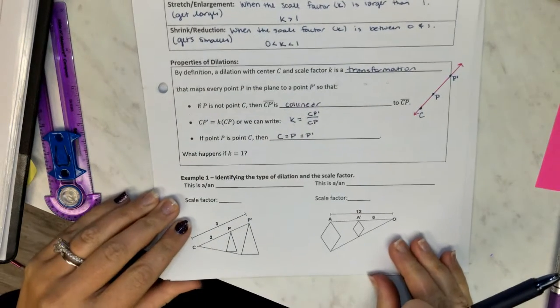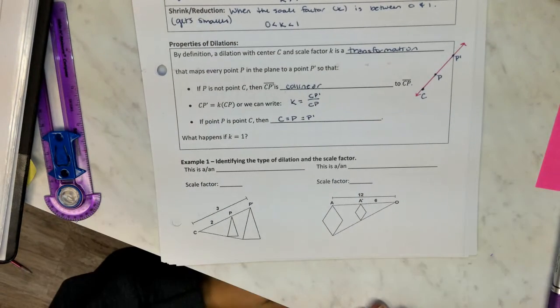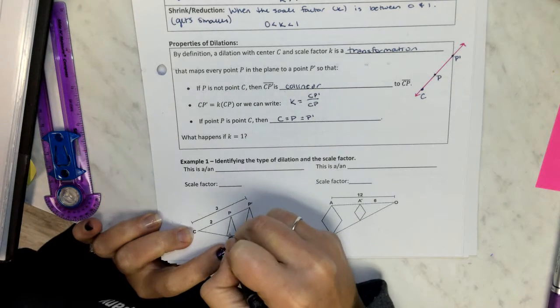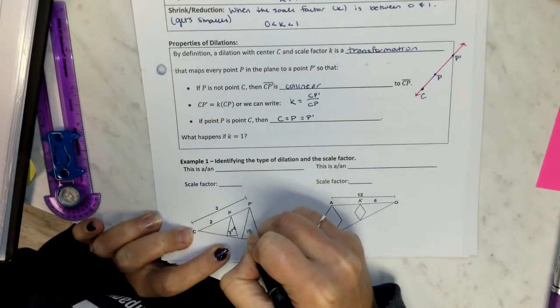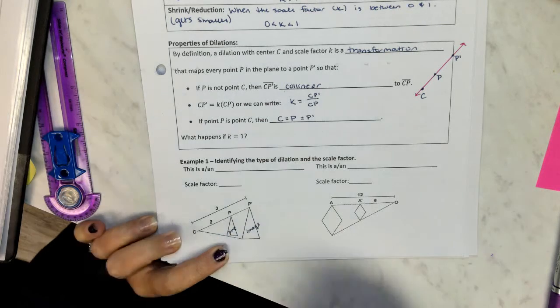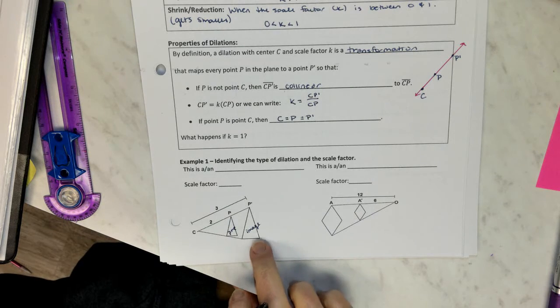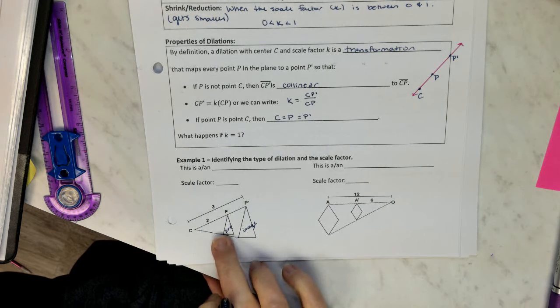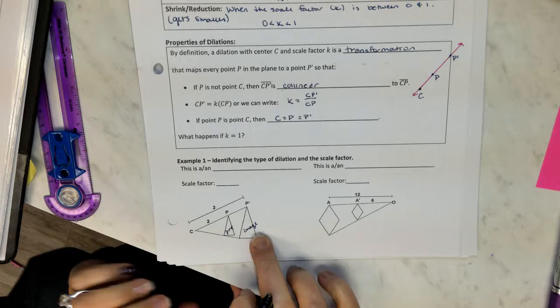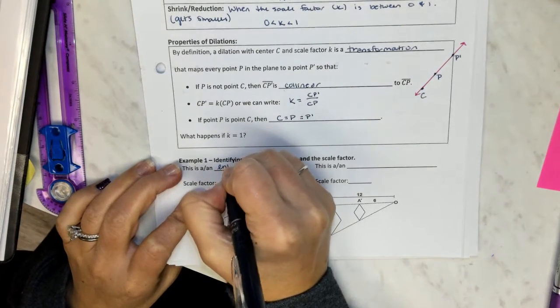So, when you're looking at these examples, you have to pay attention to which one is the pre-image versus the image. So this is the pre-image, this is the image, because that's P prime. So you can look at it from here and say, does it get larger or does it get smaller? This was the original, this is your new. So this one gets larger, so we'll call it an enlargement.